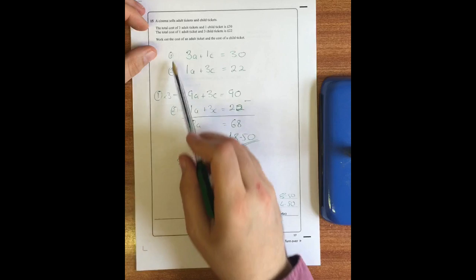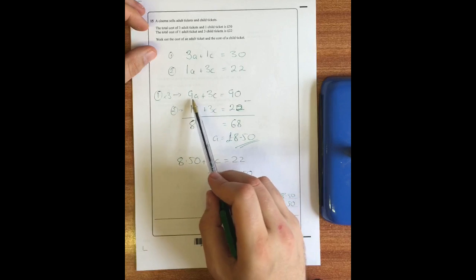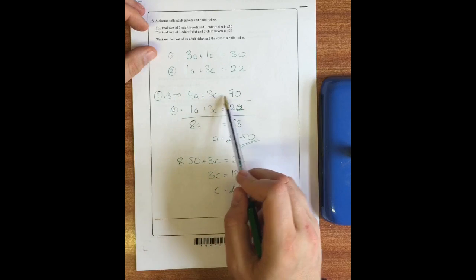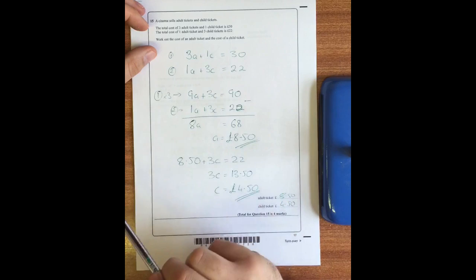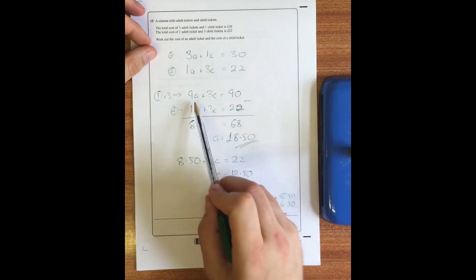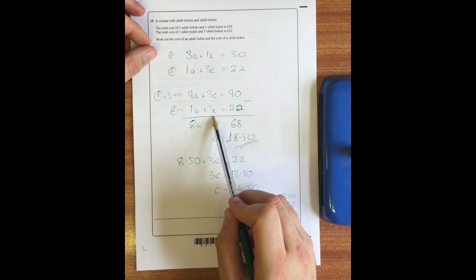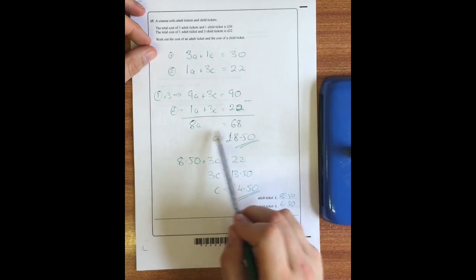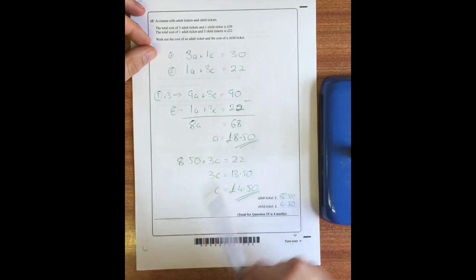So I've chosen to multiply the first one by 3, which gives me 9A plus 3C equals 90, multiplying each part by 3, and get the second one the same. So we've got the C's being the same. If we take those away from each other, we get 8A, these will cancel out, equals 68. 68 divided by 8 means that an adult ticket is £8.50.